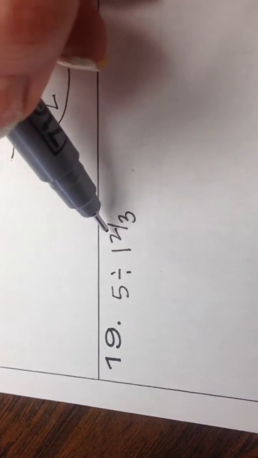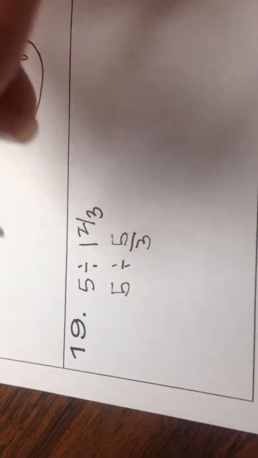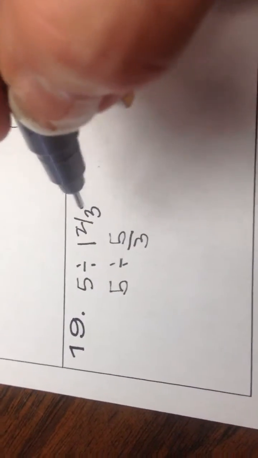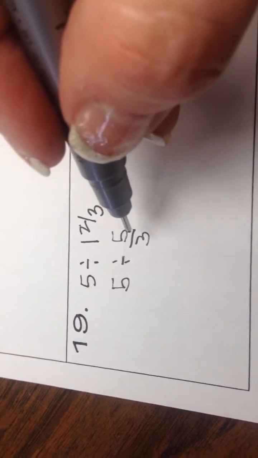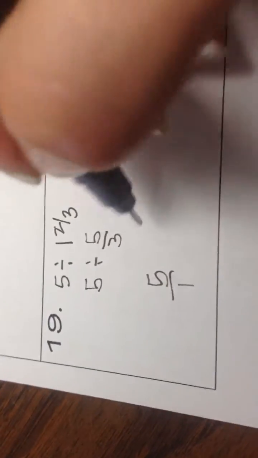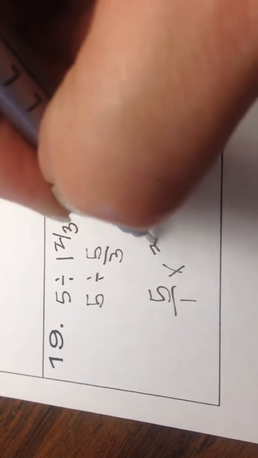5 divided by 1 and 2/3. You're going to make this improper first, all right? In fact, let's just write every single step out. So now I got 5 divided by 3 times 1 is 3, plus 2 is 5 over 3. Now, when I'm dividing fractions, I really multiply the reciprocal. So I got 5 over 1 times 3 over 5.